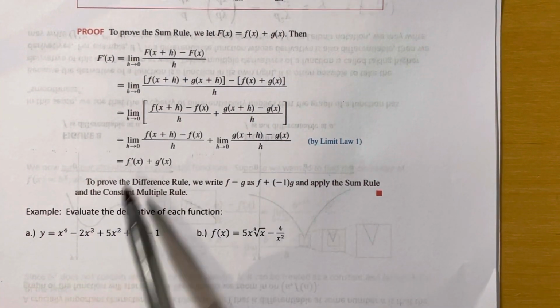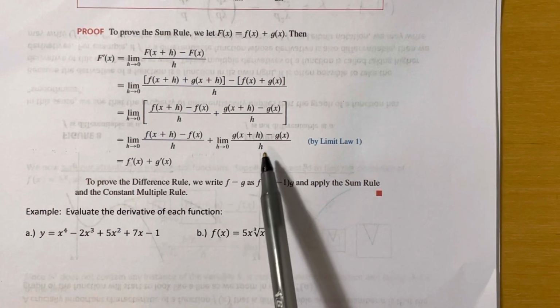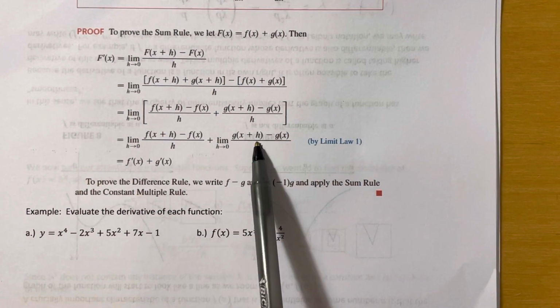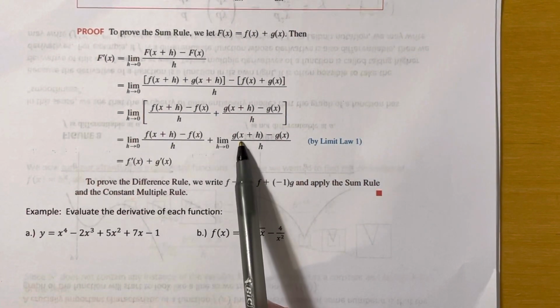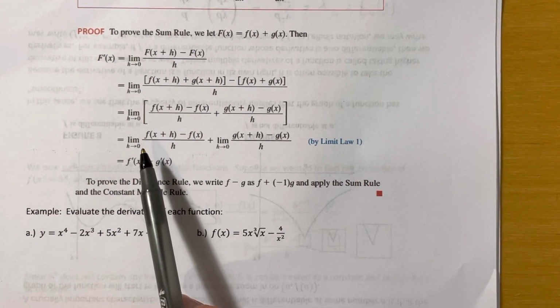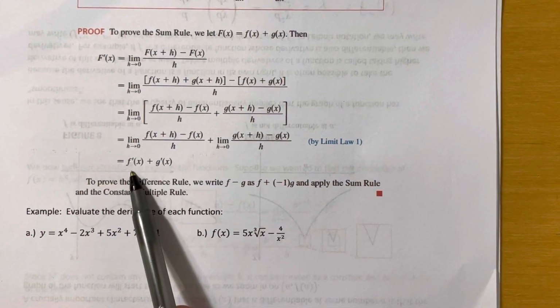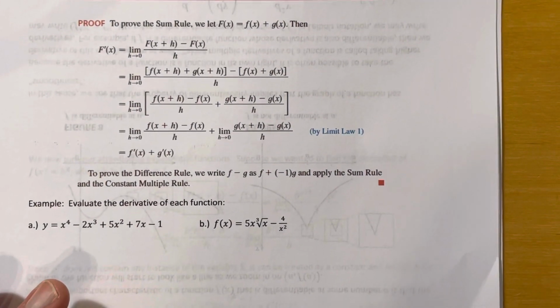Now I'm going to use my limit law for sums to bring this limit into each of these expressions here. So the limit of the first quotient plus the limit of the second quotient. And each of these is the derivative of f here or g here, both of which we assumed existed because we assumed that these are differentiable functions. So this would be the same thing as f prime of x, this is the same thing as g prime of x, and that's what we were ultimately trying to prove in the first place.